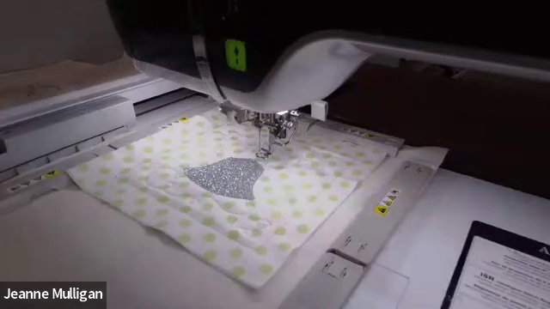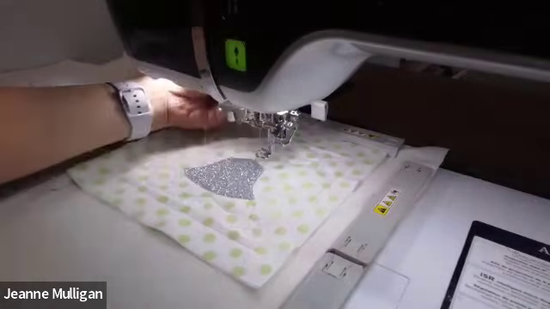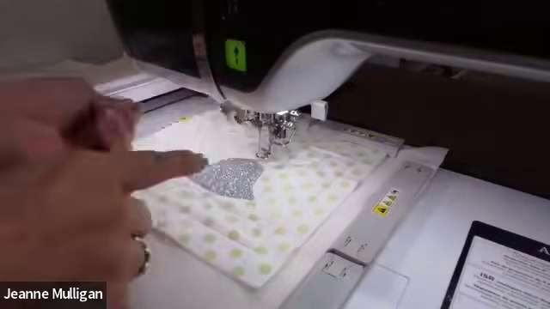Oh, I'm unthreaded. I think I must have pulled back. This is a placement line, so I'm not even going to go backwards. If it was a tack down, I would go backwards, but I know this is going to go right along the very top.